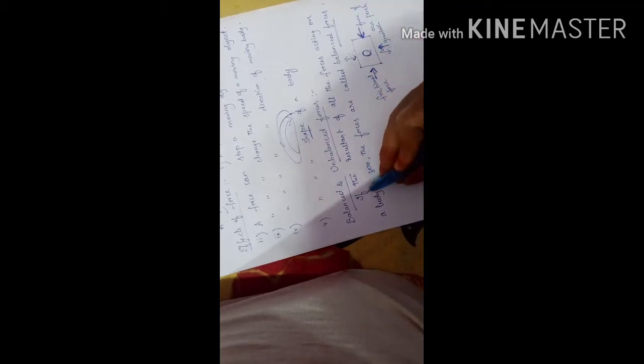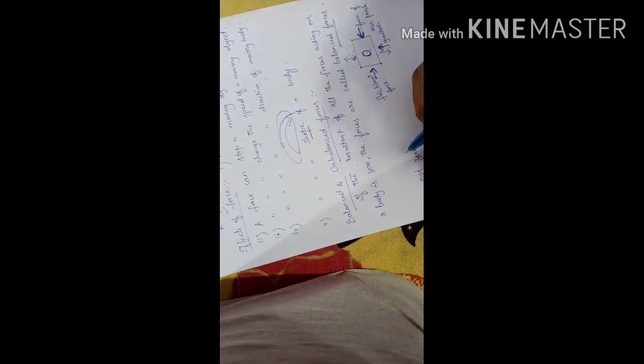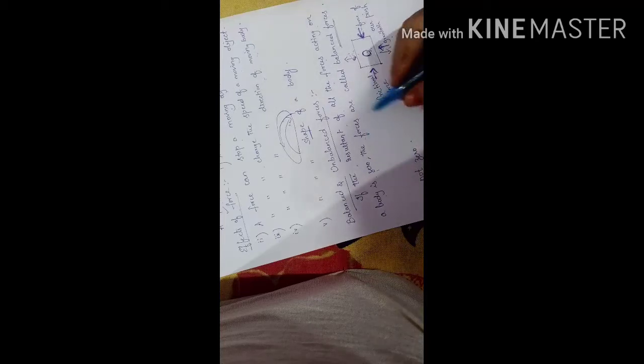Then what do you mean by unbalanced? Same way, if the resultant of all the forces acting on a body is not 0, then those types of forces are called unbalanced forces.